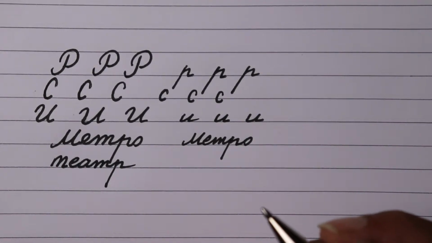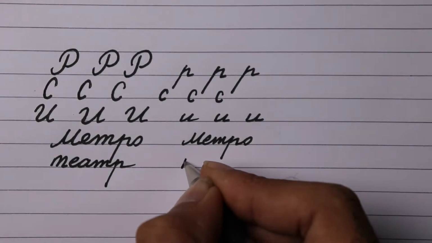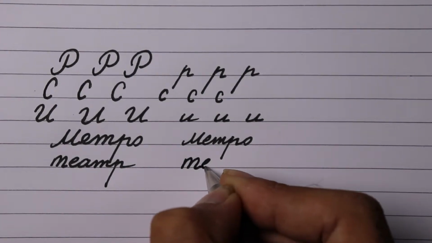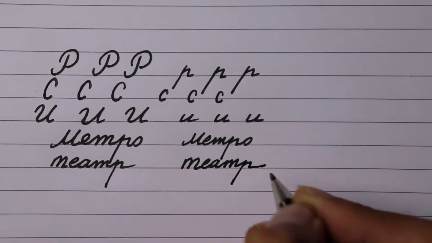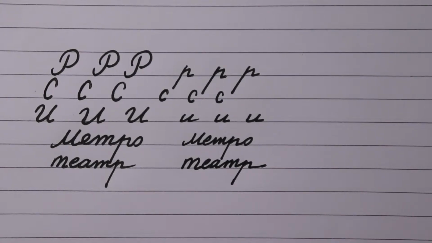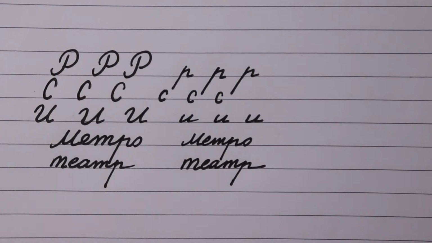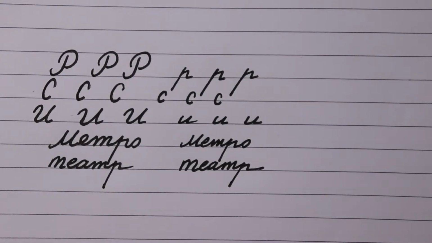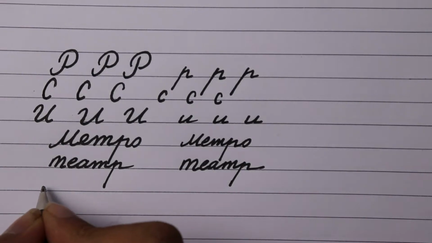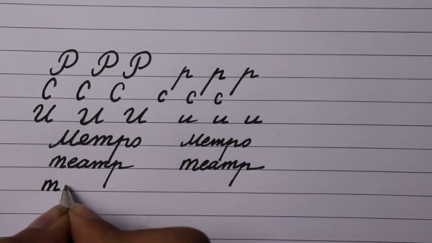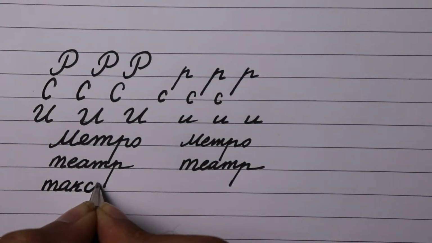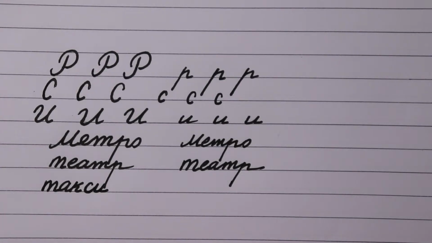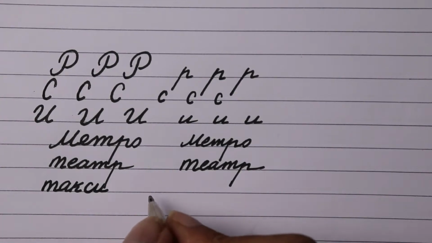Theater. Let's do it one more time. Theater. Very easy, isn't it? And if we are in a hurry, we always had to catch a taxi. Let's connect it with letter E. Taxi. Let's do it one more time.